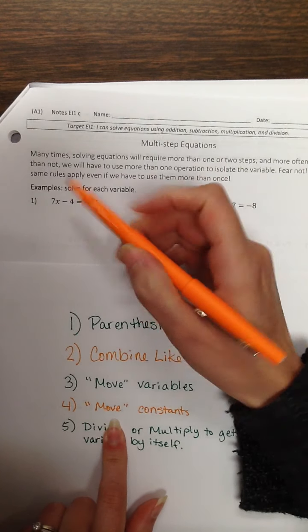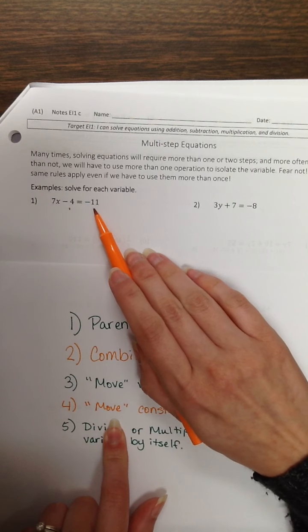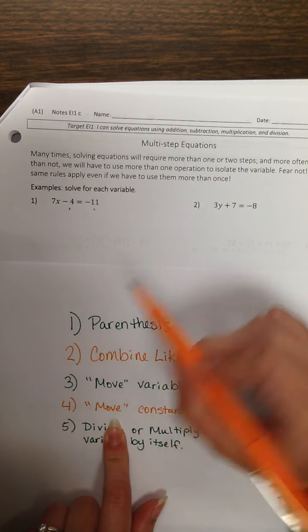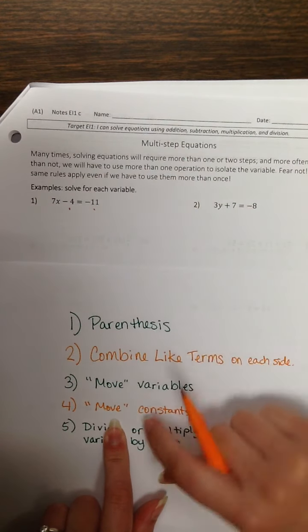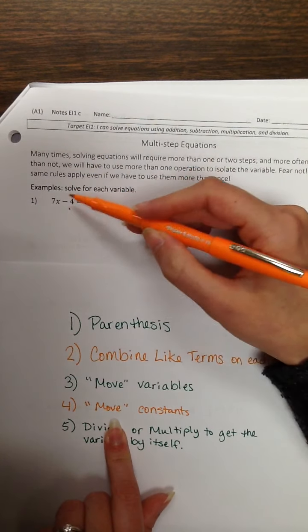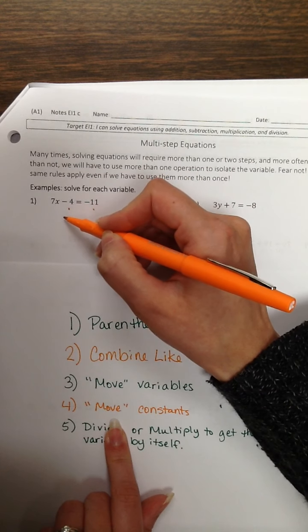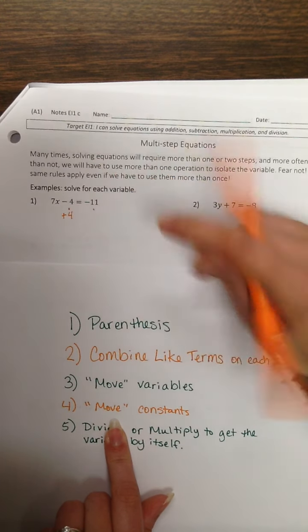This is where I see I have a constant on the left-hand side and a constant on the right-hand side. I want to go ahead and, what we call, move them over. In order to move that constant from the left to the right, I can add it.